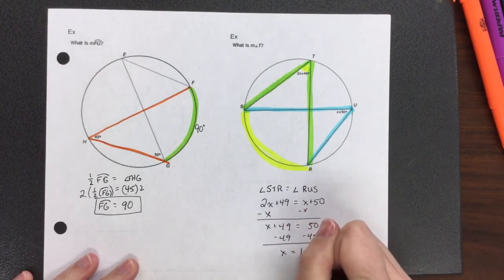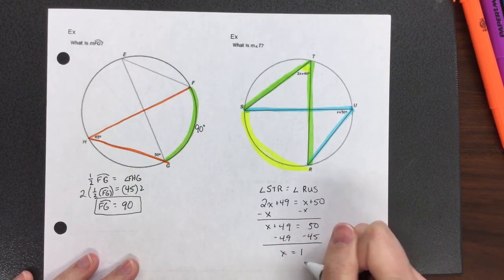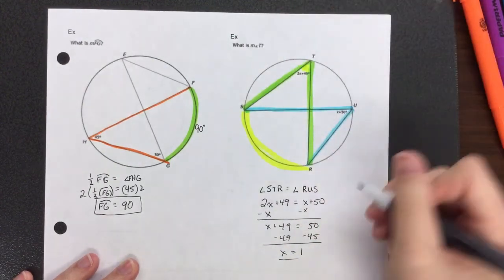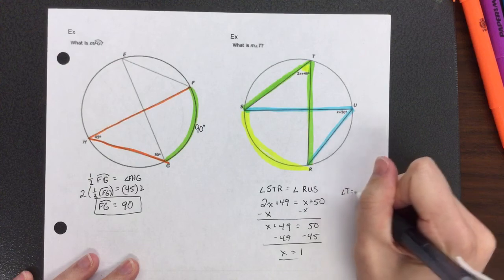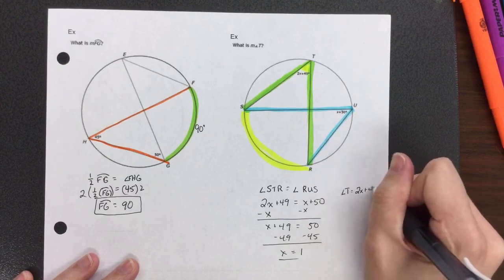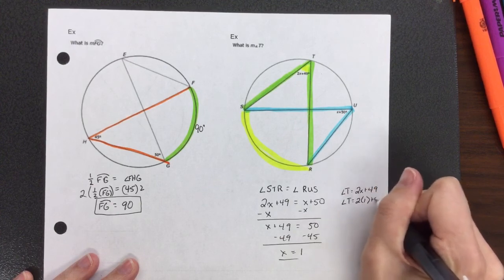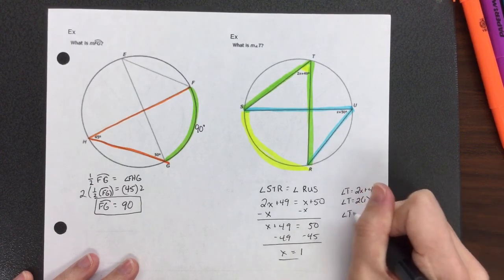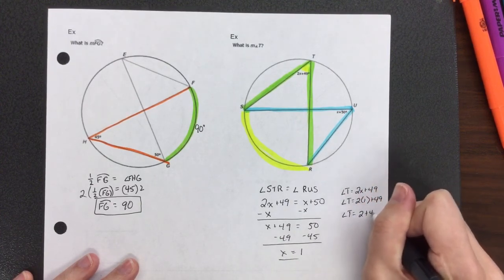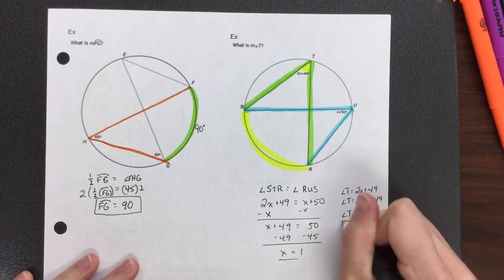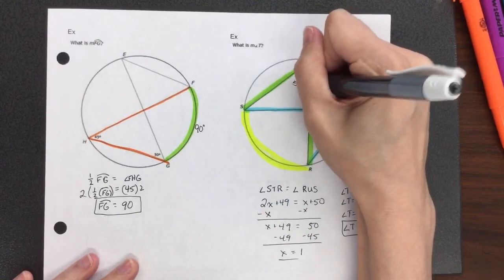X is going to be equal to 1, but again, be careful. They may not just ask you to solve for x, they may ask you to solve for the measure of an angle. Angle T is equal to 2x plus 49, so then angle T is going to be equal to 2 times 1 plus 49, so angle T is going to be equal to 2 plus 49, so angle T is going to be equal to 51 degrees.